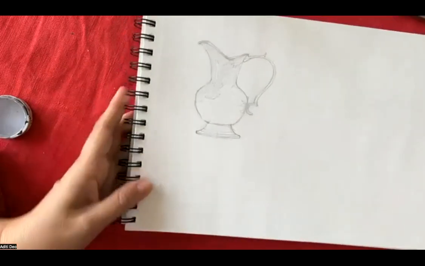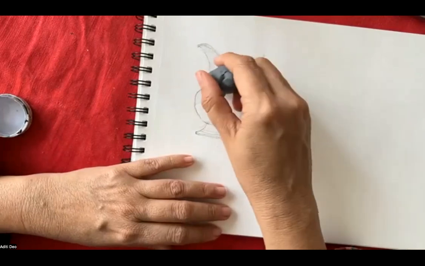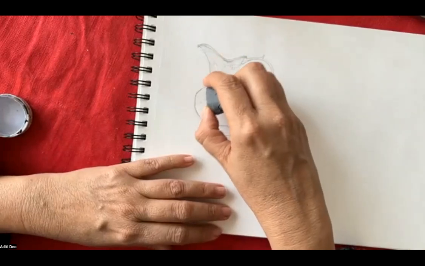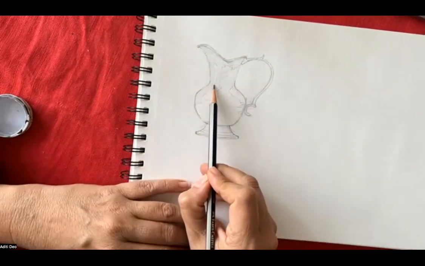Oh, I shaded the exact wrong parts. Sorry. This is the highlight. Because I did not make this mark here.